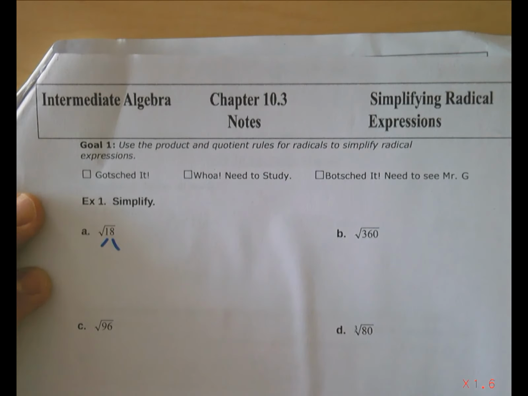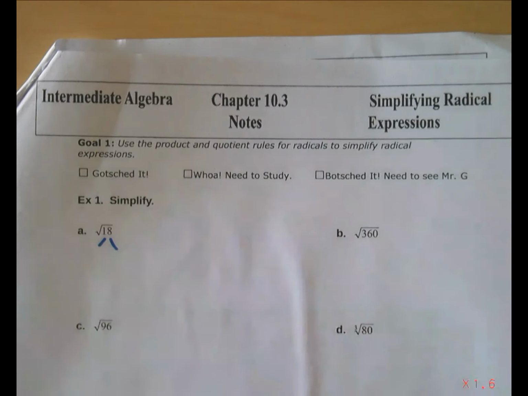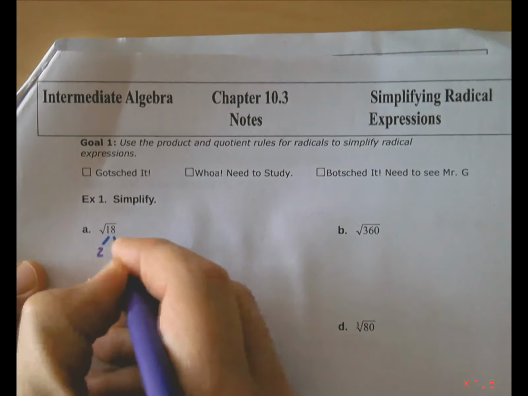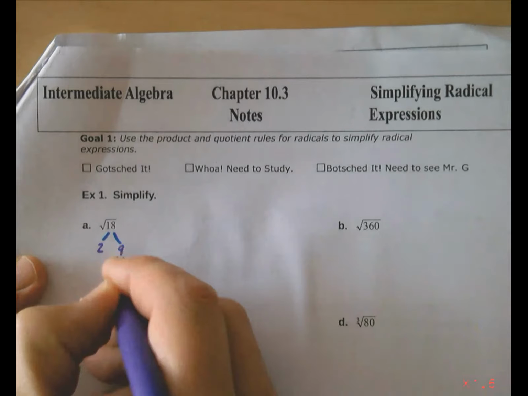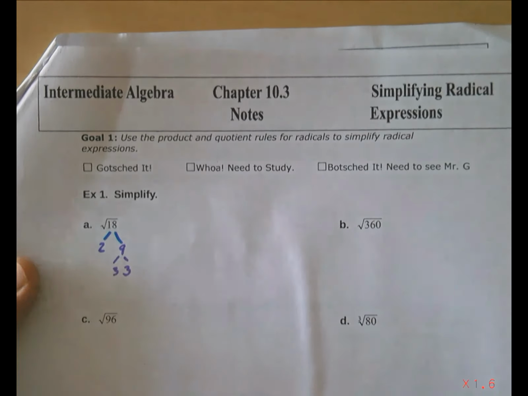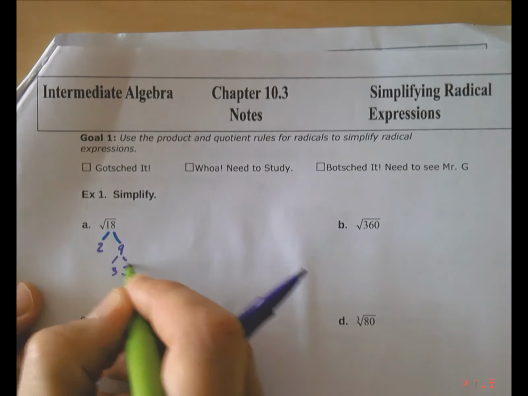So what are 2 numbers that multiply together that give you 18? 6 and 3. Maybe you said 2 and 9. It doesn't matter, just as long as you know what those 2 numbers are. You could have different ones. So I have 2 and 9, and then I'm going to break down the 9 to 3 and 3. Okay. So I have a pair of 3s.